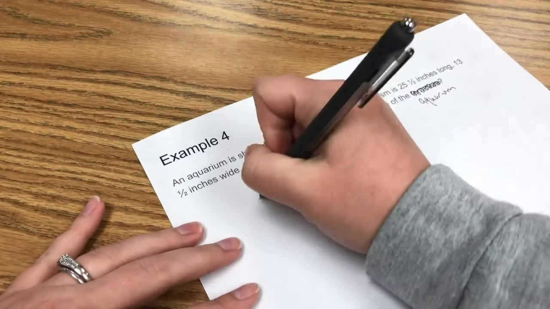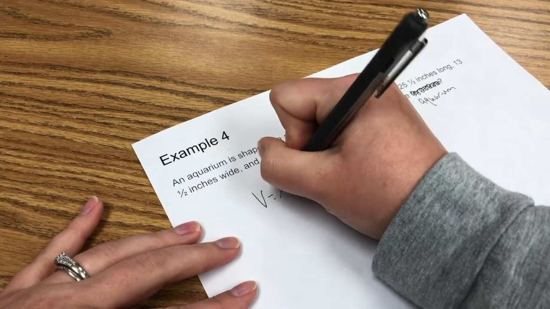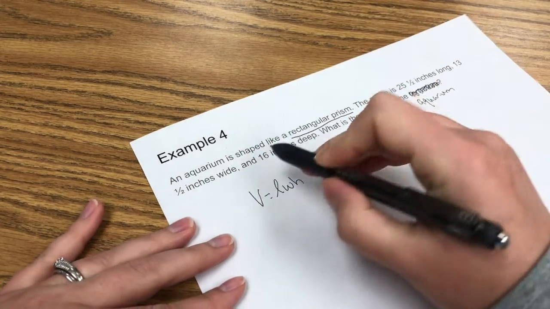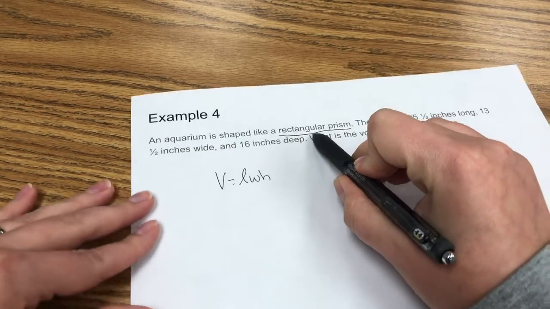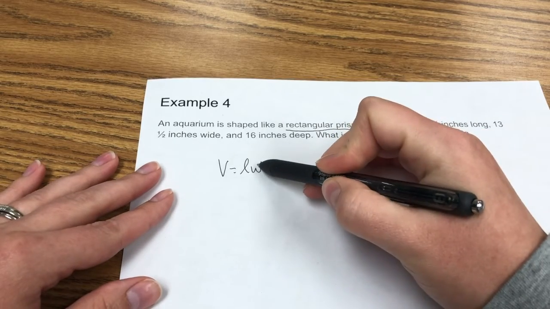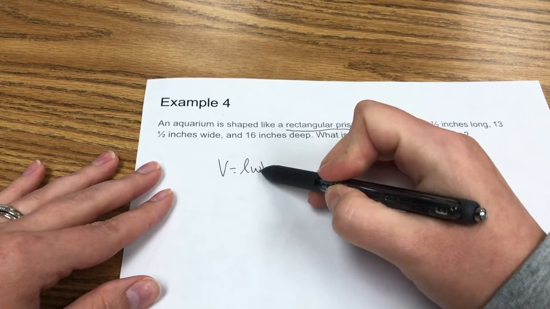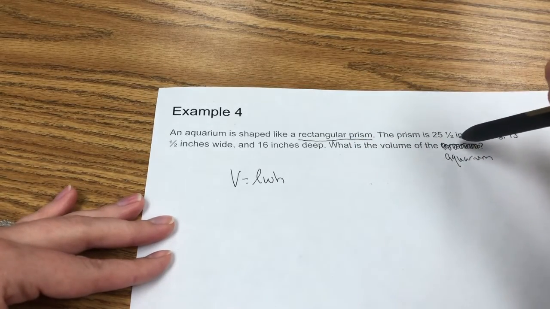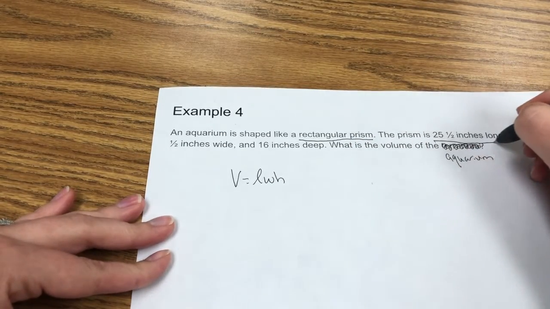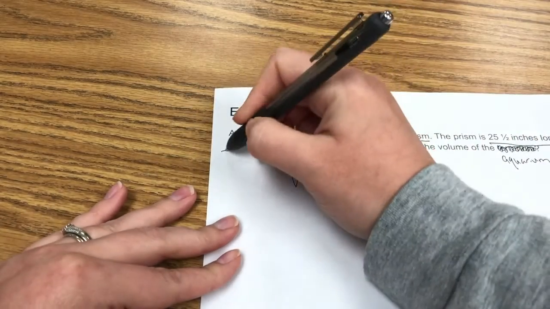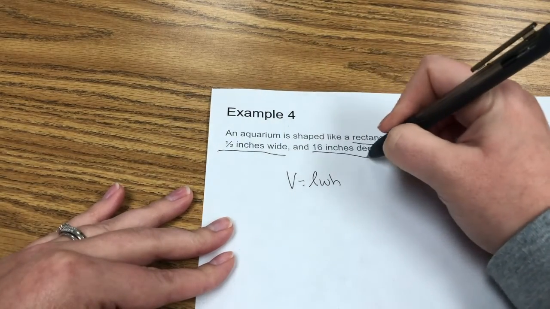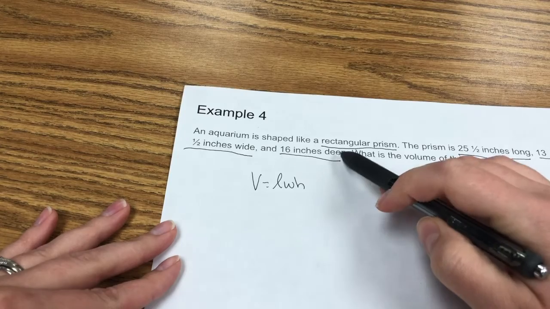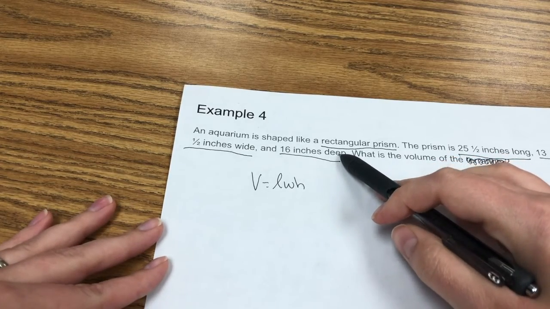So we're going to use our same formula because it tells us that it is a rectangular prism. So we're using the base of the rectangle formula times the height. And it also tells us, hey, it's 25.5 inches long, 13.5 inches wide, and 16 inches deep. Sometimes that word deep throws my students off.